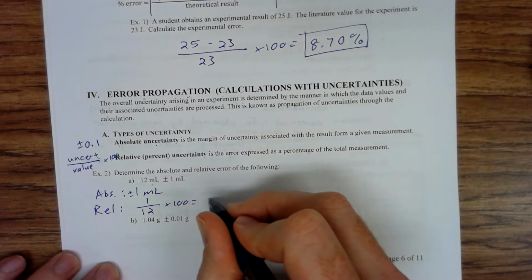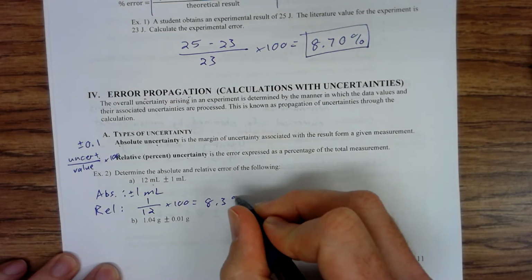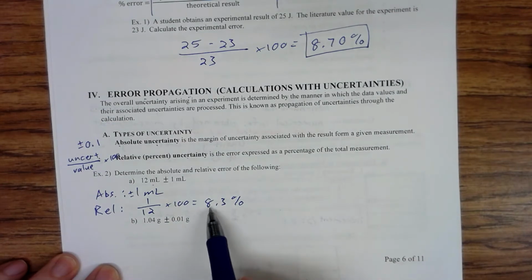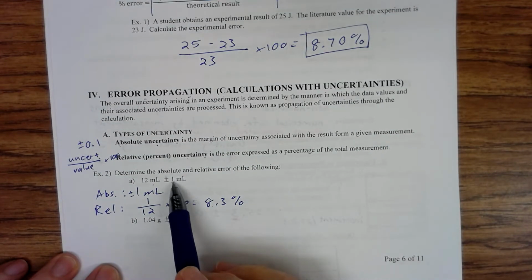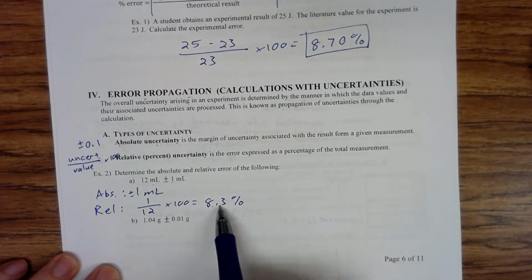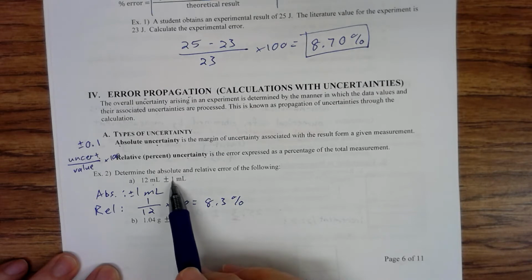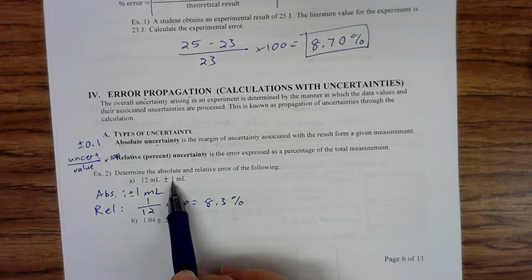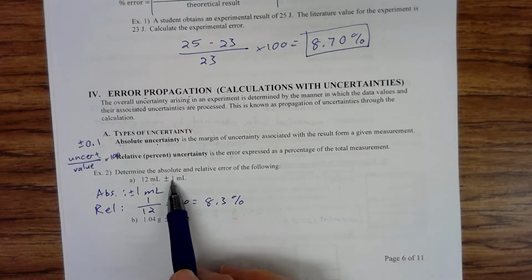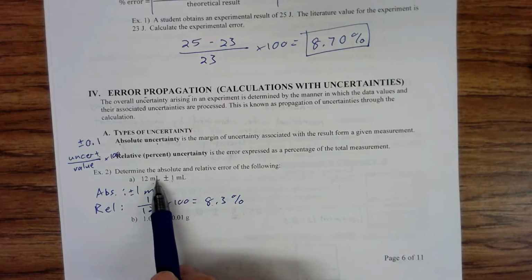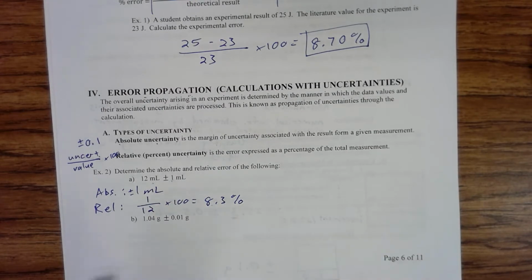So you just basically are taking the percent, 8.31%. And that's telling you that uncertainty makes up 8.3% of your absolute one.